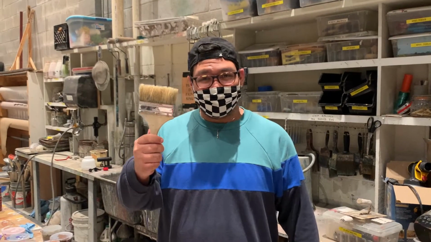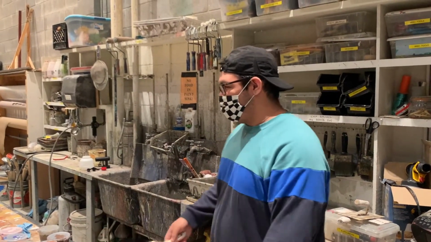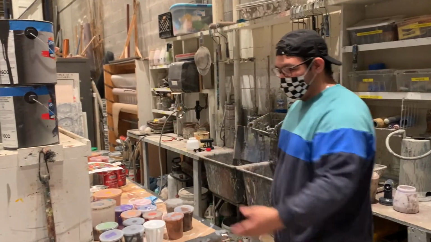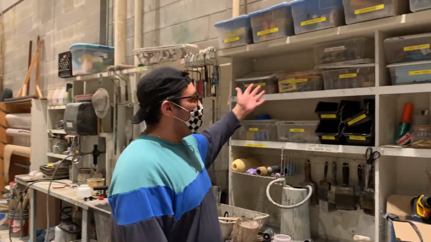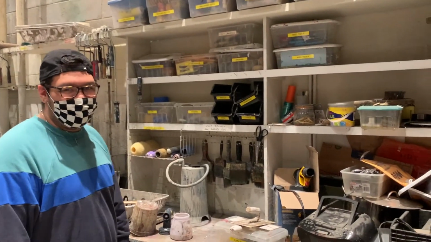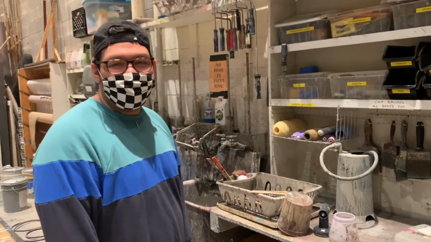Let's get to painting. This is our paint shop. This is where we store all of our paint, all of our brushes, and some more handy crafting paint materials. And there's also a sink to wash your brushes and wash your hands.